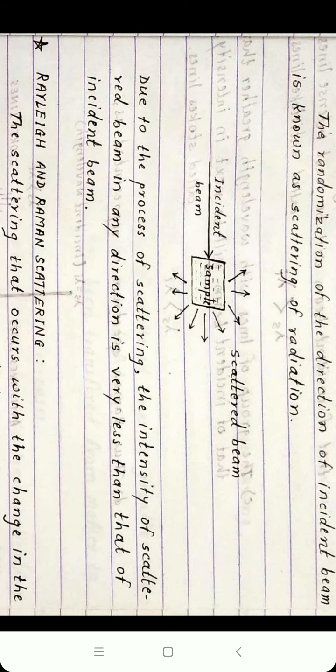and some scattered light radiations consist of wavelengths different than that of the incident beam. That type of scattering is known as Raman scattering. And this is the Raman effect, or Raman scattering.